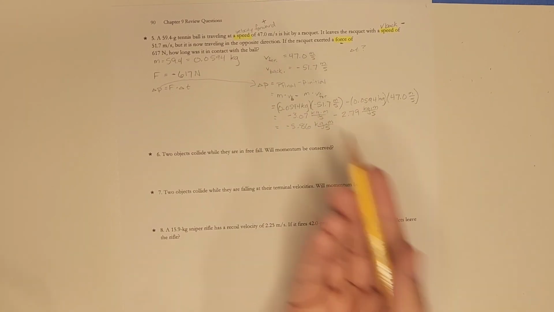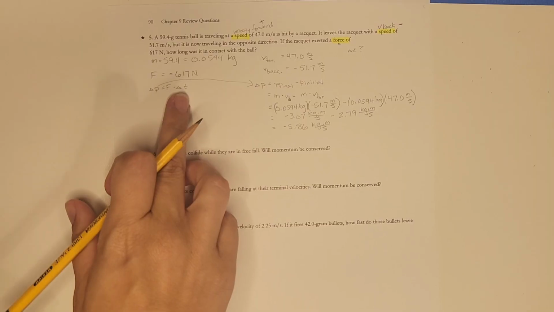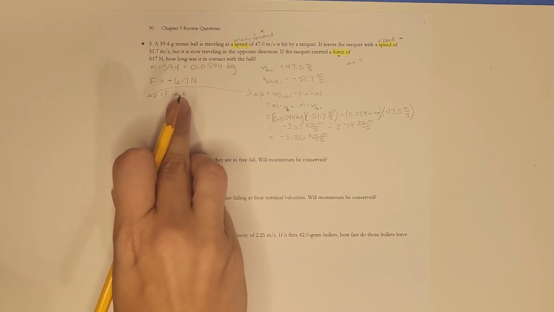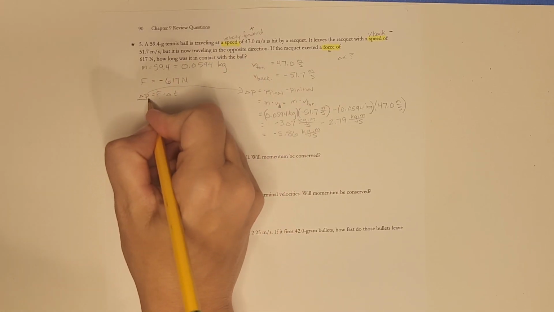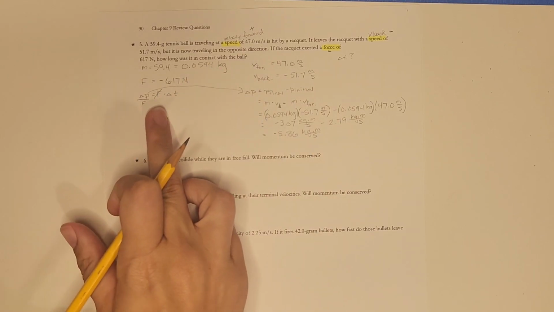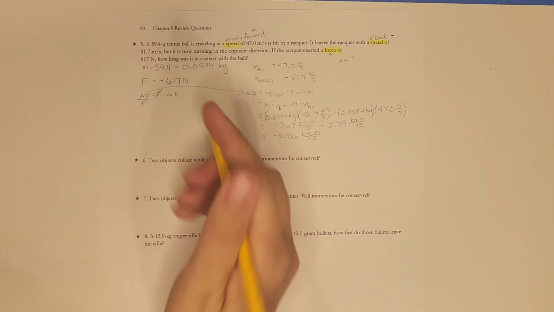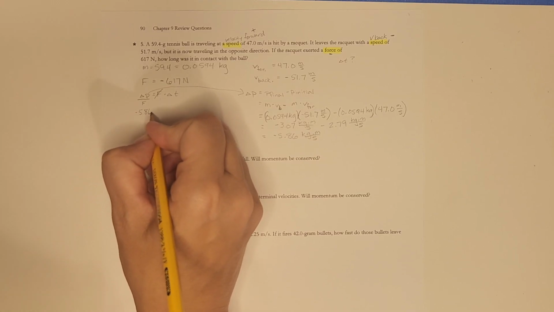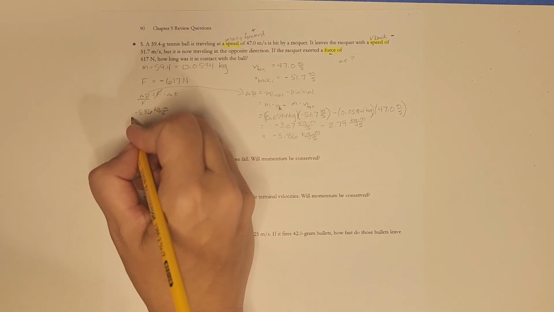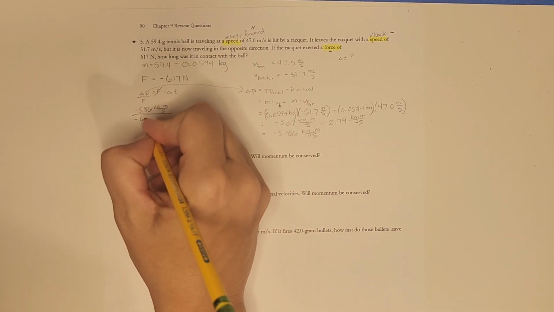So now, I really like to move things around and solve for what I'm going to be looking for before I plug in the numbers. So let's do that. We're going to be solving for delta T. So this is going to be delta P divided by the force to get our time. Now we can just plug these in. We have negative 5.86 kilograms times meters per second, divided by our force, negative 617.